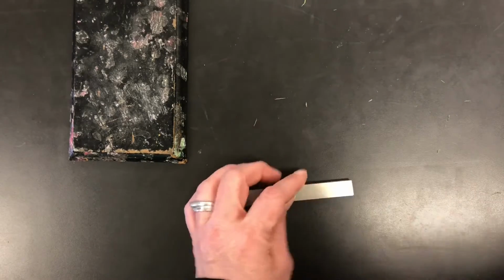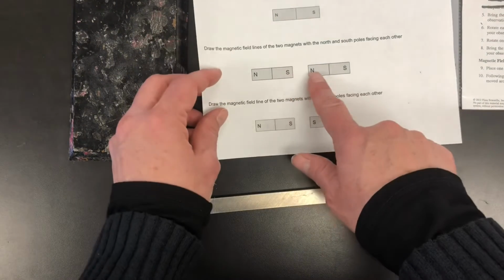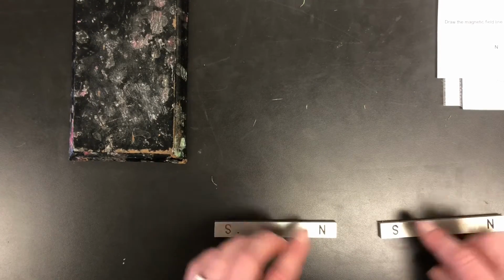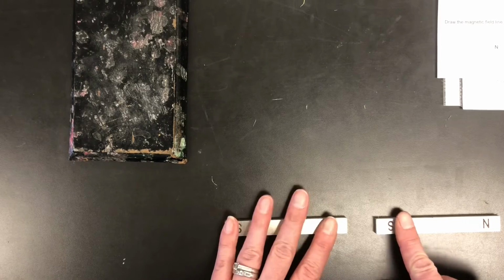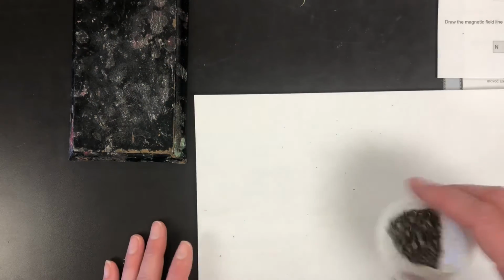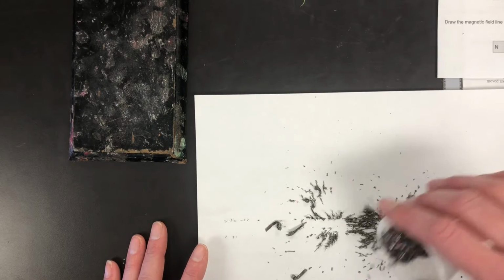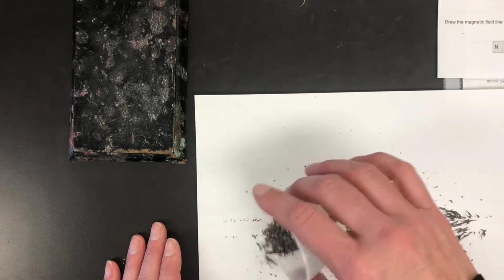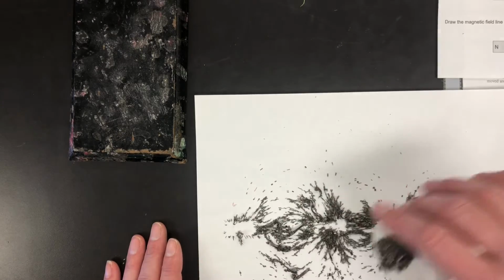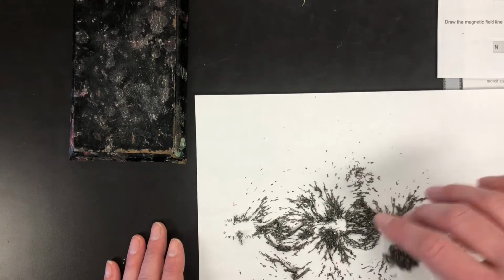Okay, so the next one, we want to draw the magnetic field line between two magnets with the North and South Pole facing. So I have a North Pole and a South Pole facing each other. I'm going to cover them with my paper, and then I sprinkle it with my iron filings so we can get a picture of what that magnetic field is going to look like.